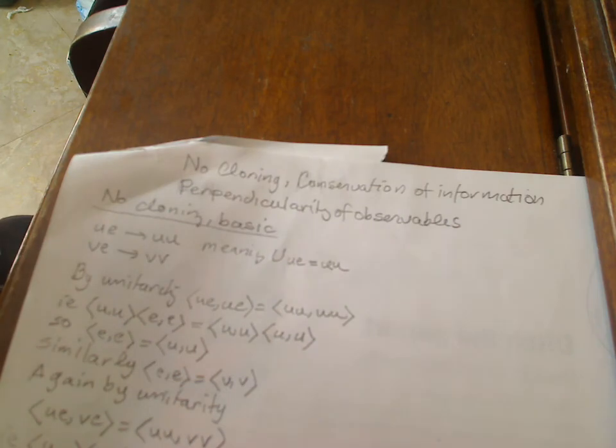Hi, I will now explain to you a couple of proofs here of no cloning, conservation of information, and perpendicularity of observables. Okay.